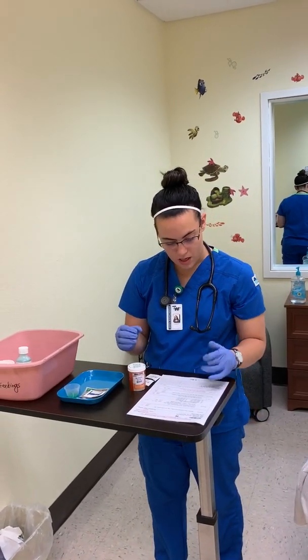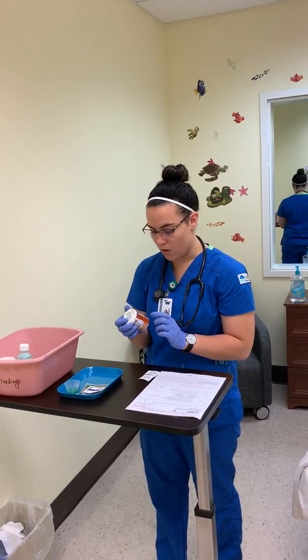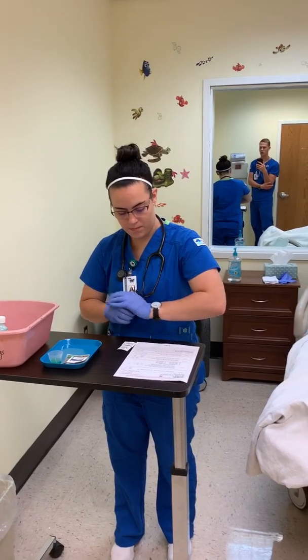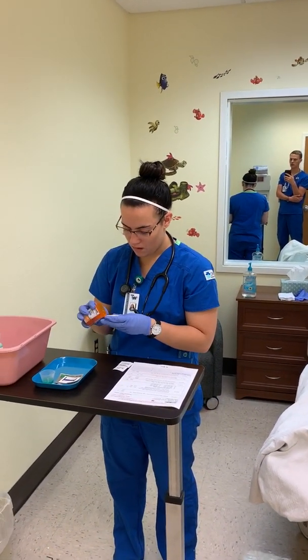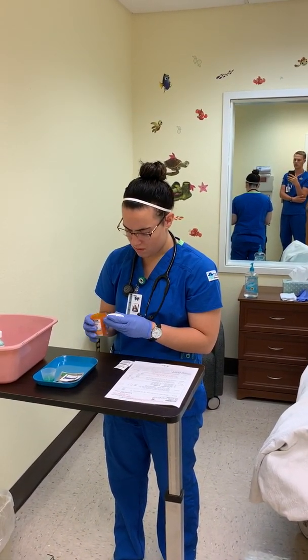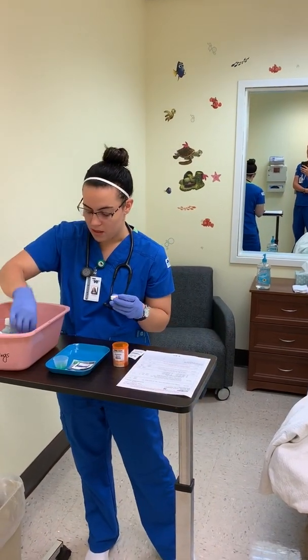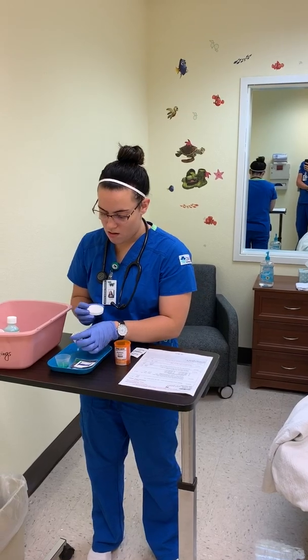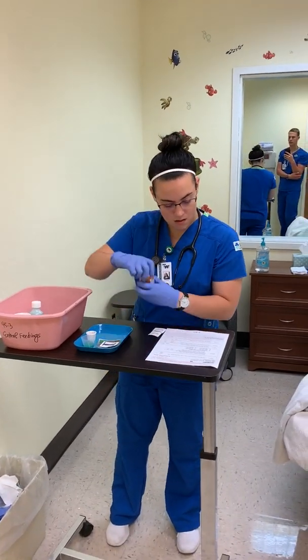The ibuprofen, 800 milligrams. This one's 400 milligrams, so I'm going to get 2 tablets ready for her. Okay. I'm going to put this in a separate container in case she changes her mind once I'm in there. That's for her leg pain.